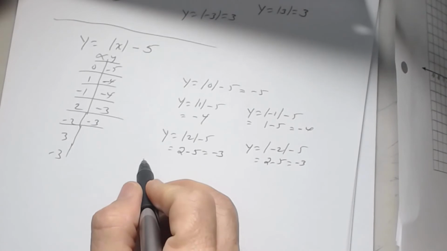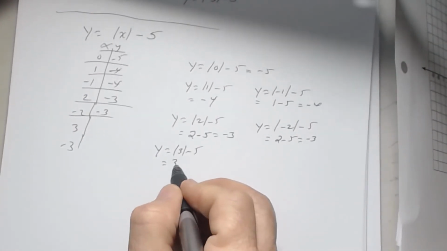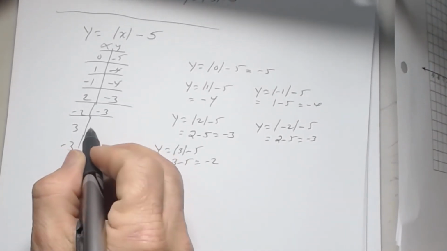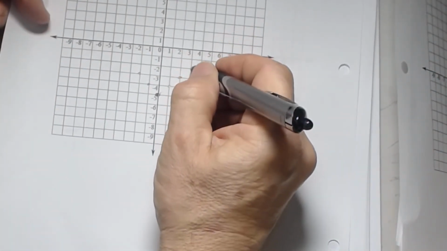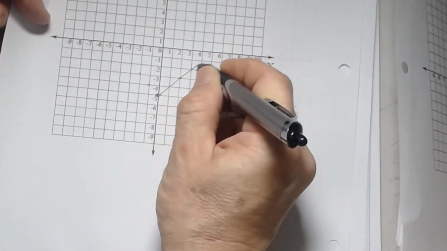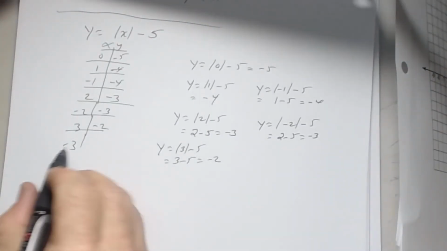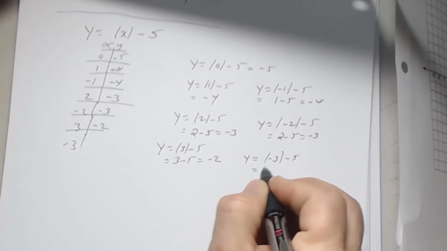If x is 3, I get y equals absolute value of 3 subtract 5. That's 3 subtract 5, which is negative 2. So 3, negative 2. So I know what this side looks like. Looks like this. When x is negative 3, I also get what? Negative 2.